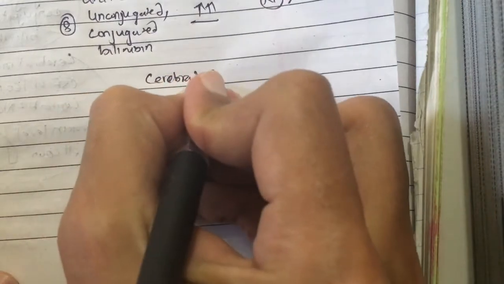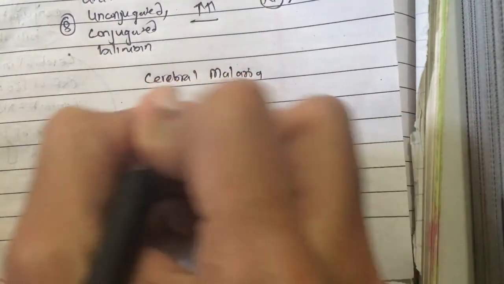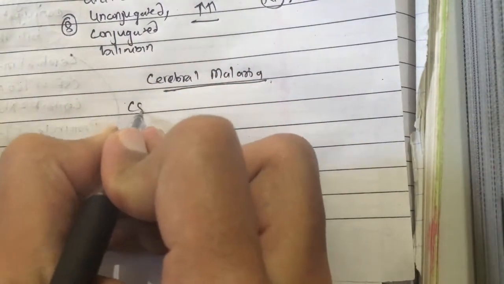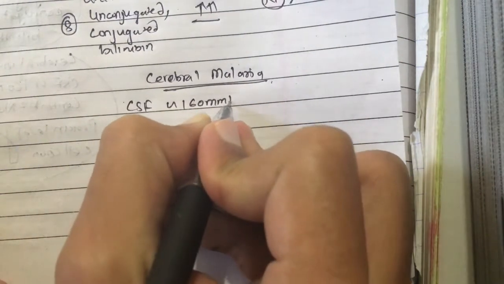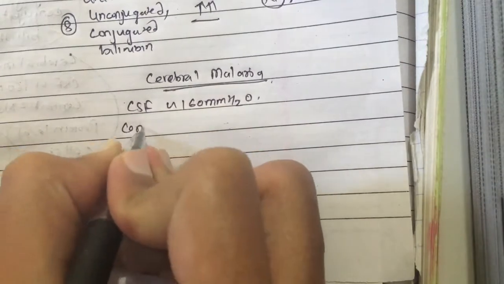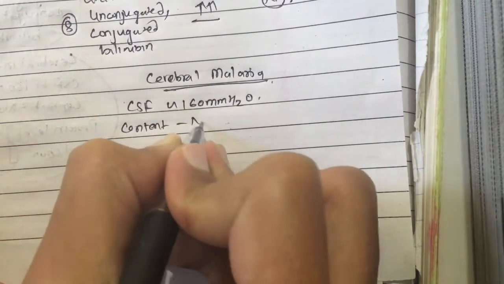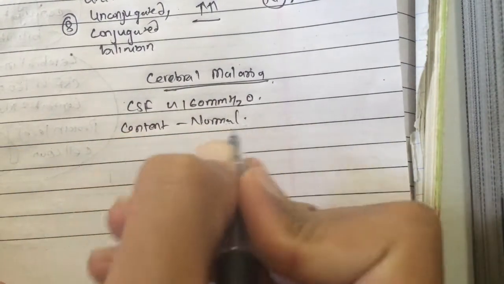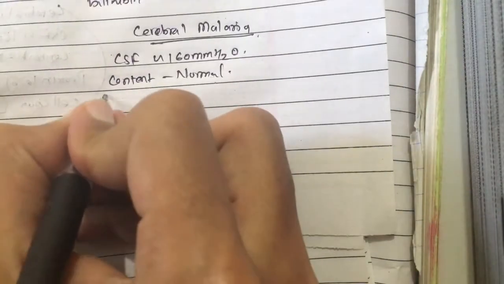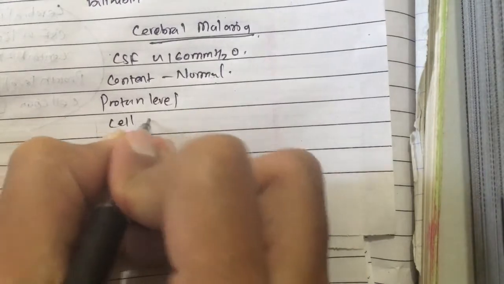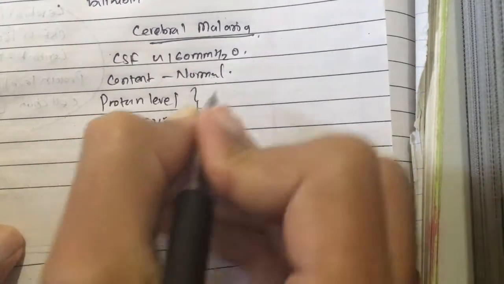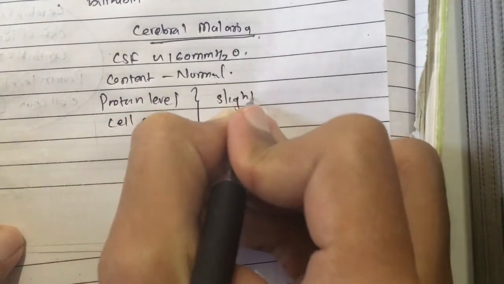In cerebral malaria, the CSF pressure increases to nearly 160 mm of water, but the content is normal. And the protein and the cell count are also only slightly elevated.